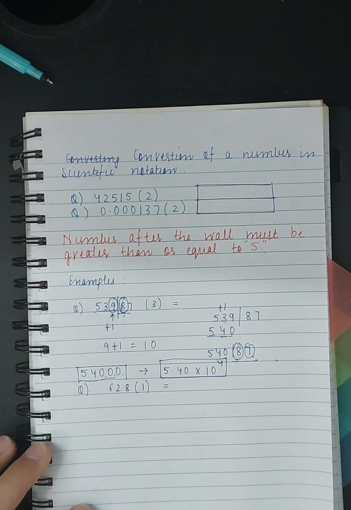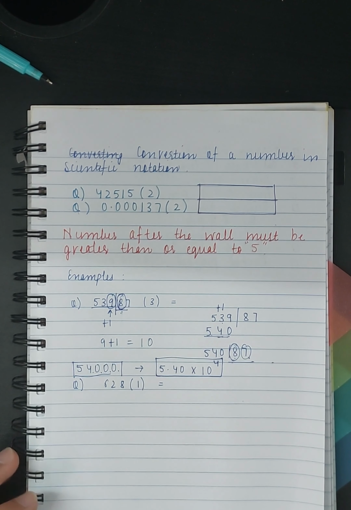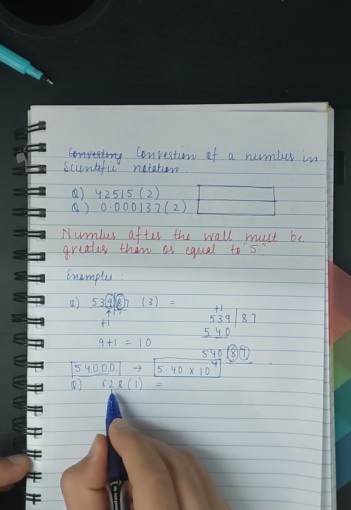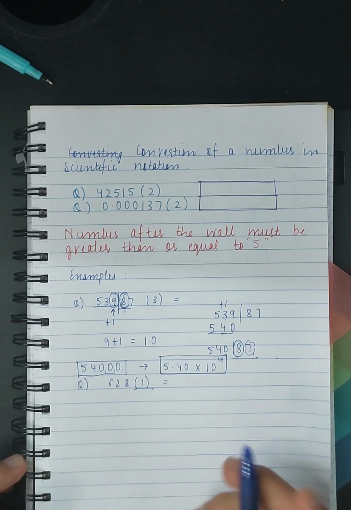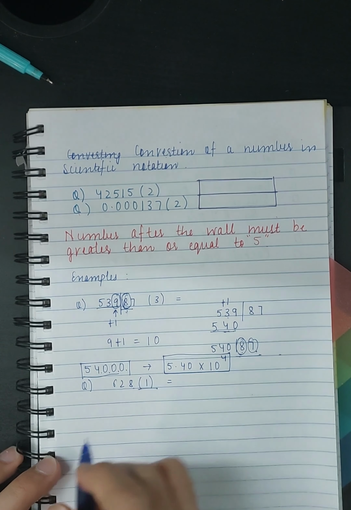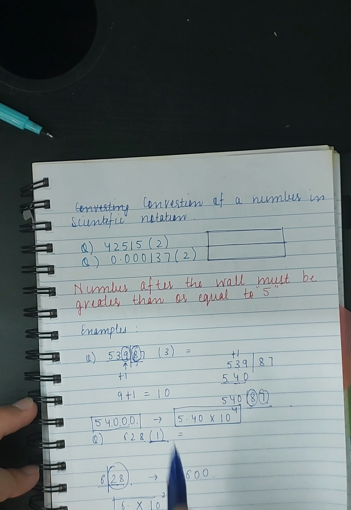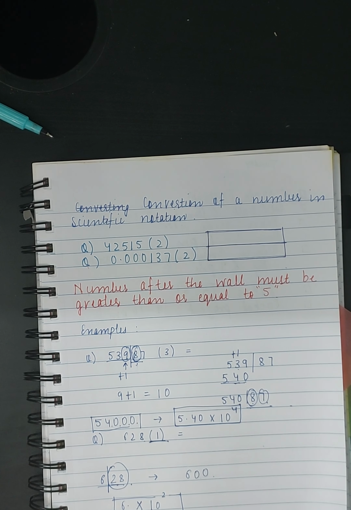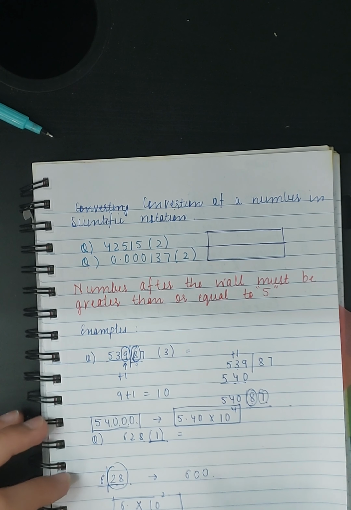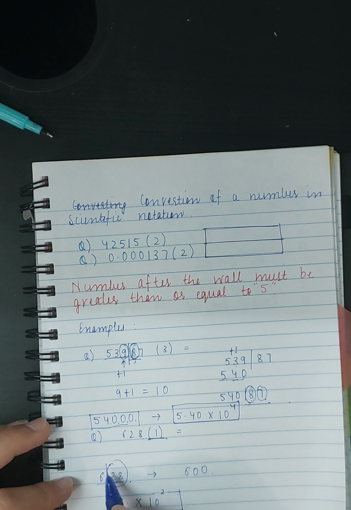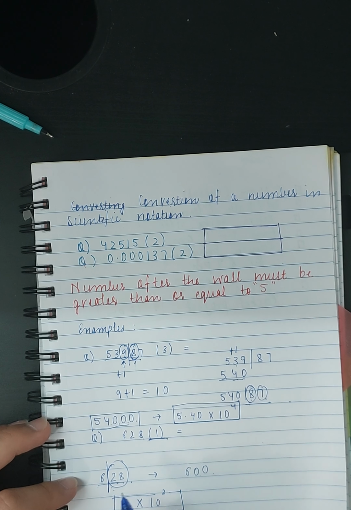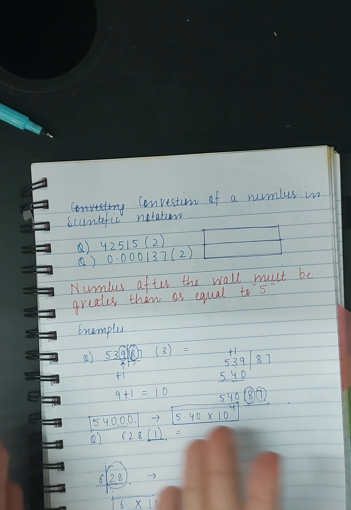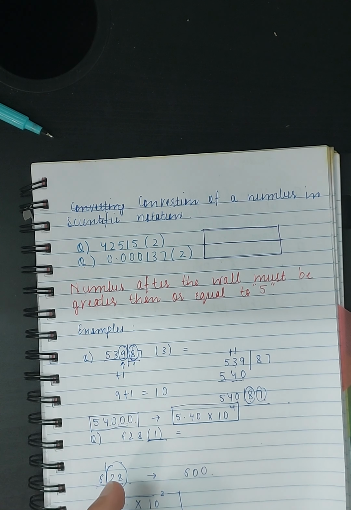Now let's get to the second one. Second question asks us to convert 628 in one significant digit. Now how is this possible? Let's try and do this. For that matter of fact, I will start from left hand side and start counting on. Now when I start counting on, I see 6 is the significant digit that I need. So the rest of the numbers which are to the right hand side of the wall will be considered as 0.